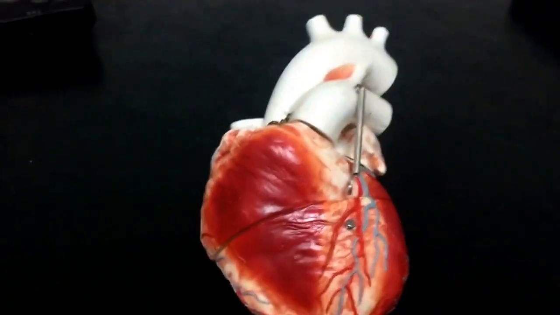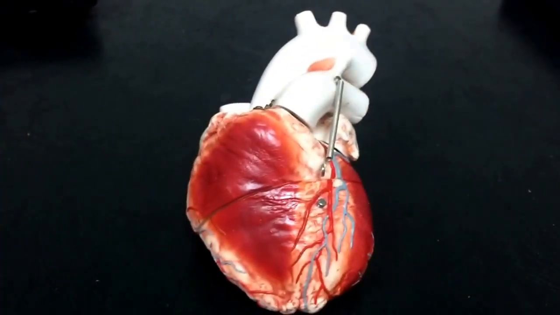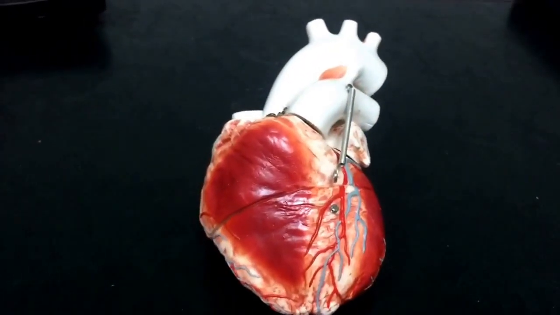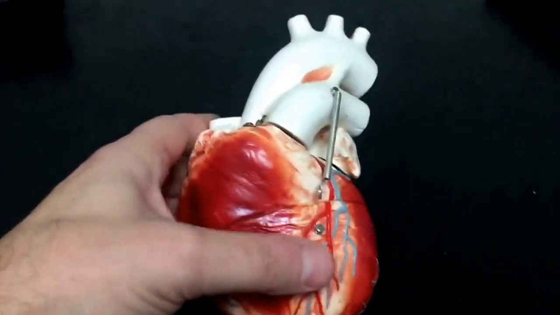But we're getting a little bit beyond senior anatomy and physiology, aren't we? But every little bit helps, doesn't it?